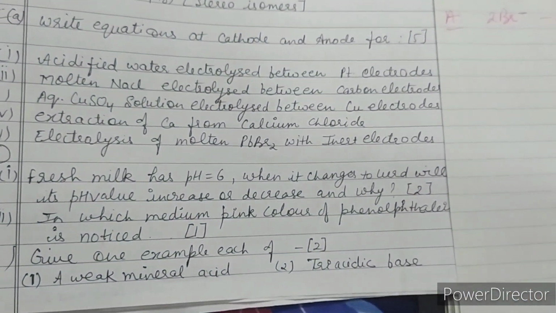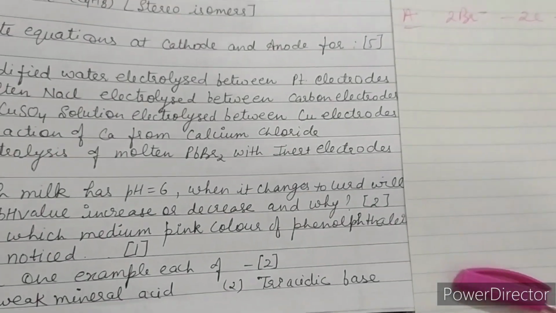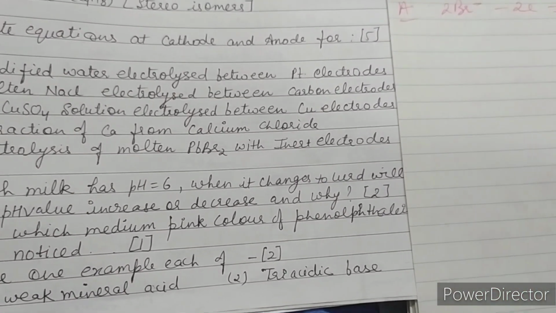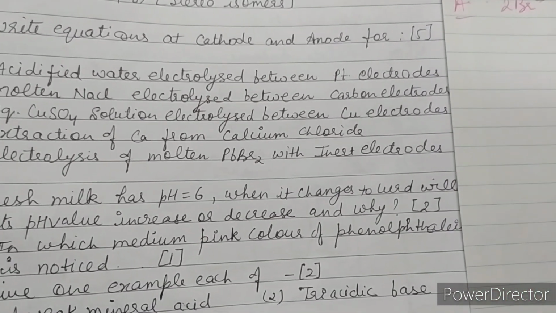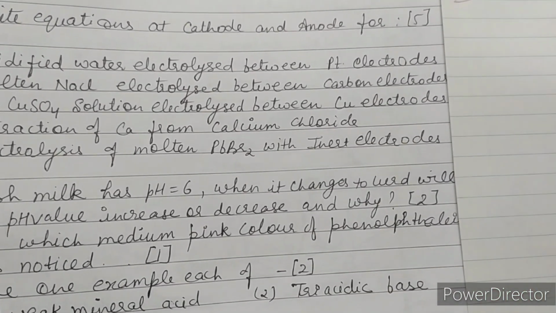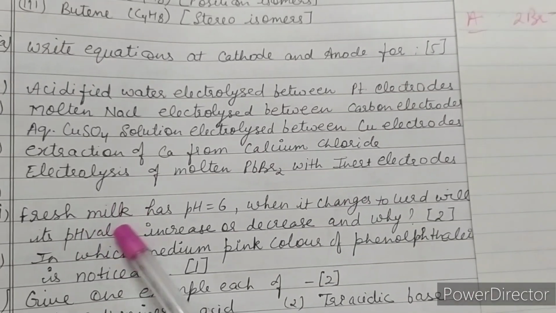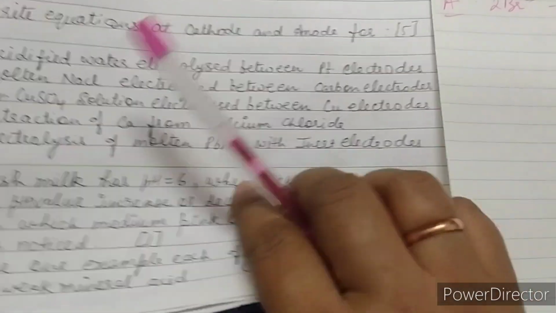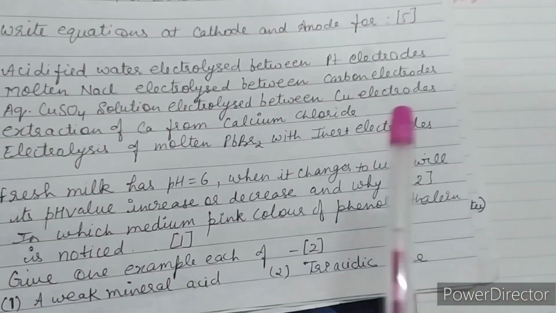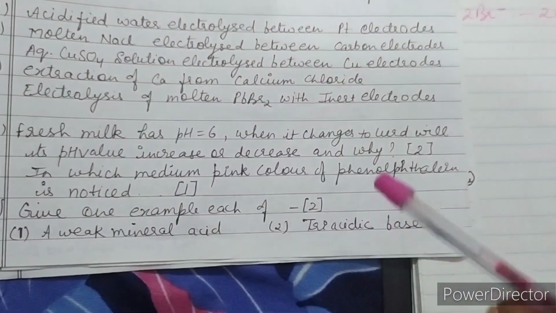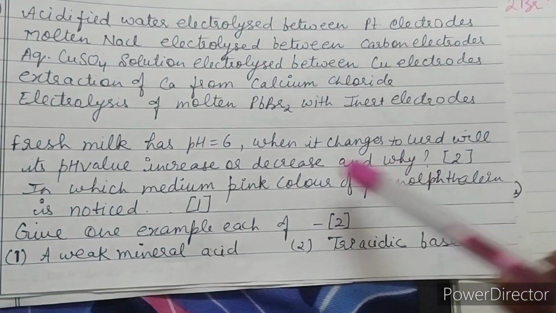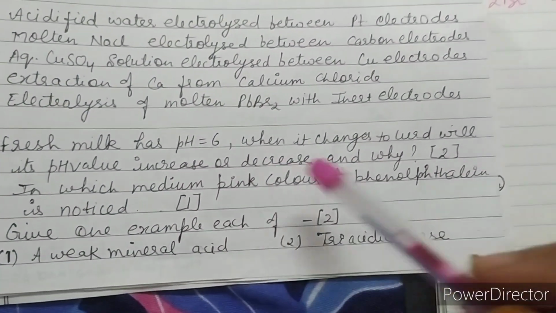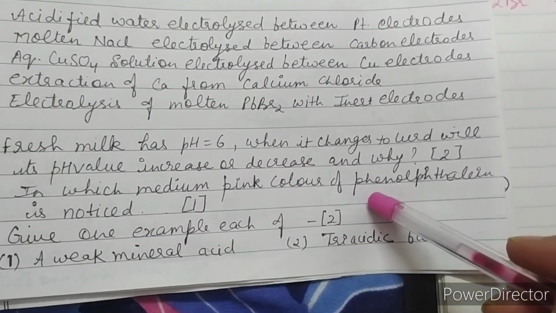Fresh milk has a pH of 6, that is acidic. Milk is slightly acidic, and when it changes to curd, it means lactose changes to lactic acid, and therefore obviously the pH value will decrease further because of the formation of lactic acid from the lactose by the action of certain anaerobic bacteria. In which medium is pink color of phenolphthalein noticed? That is alkaline medium.